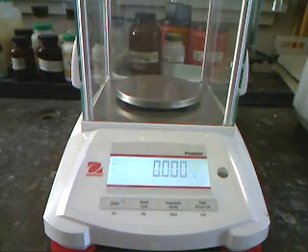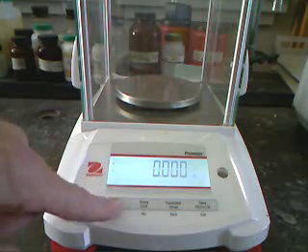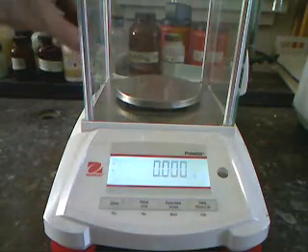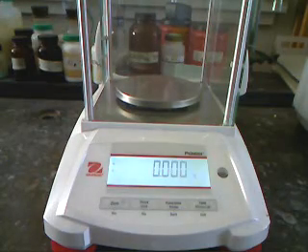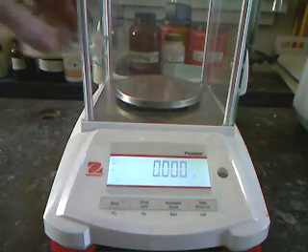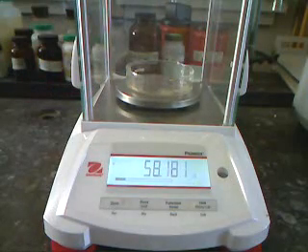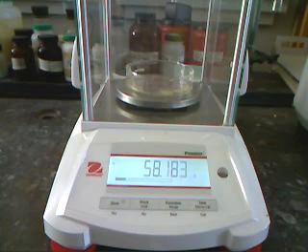So the sample has now cooled down enough that we can weigh it. So we check the zero on the balance. And so that's the weight of our sample with just the Petri dish and the sand from our original unknown.